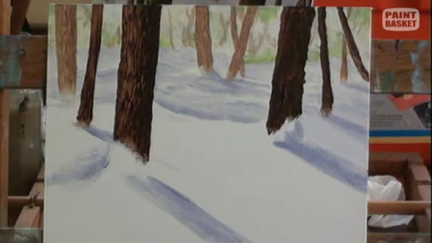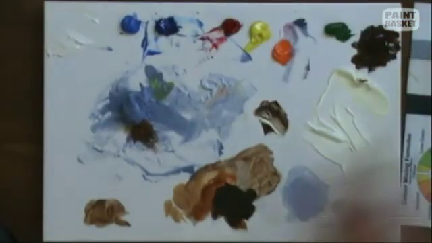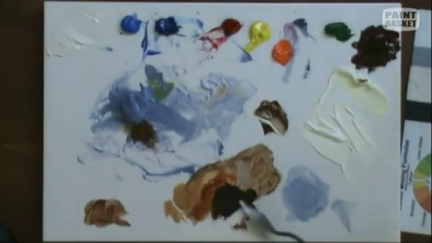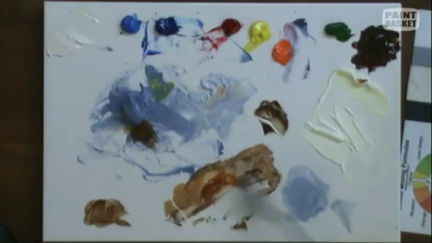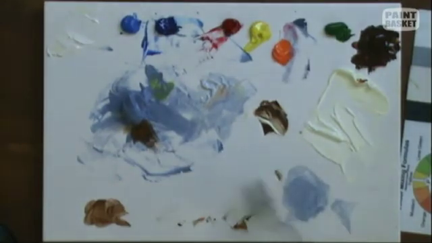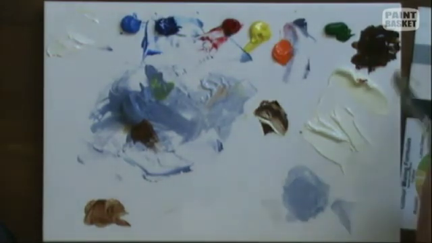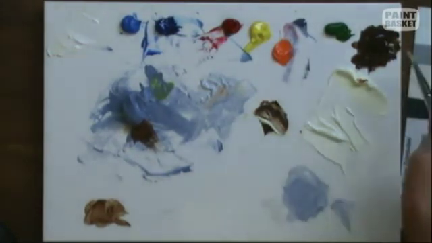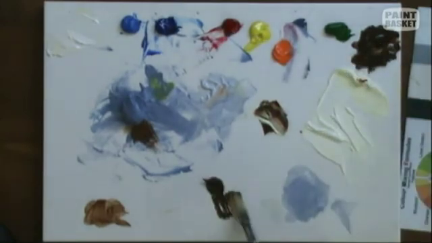Alright, so let's go for our highlight color on the trees. I'm done with that guy now, so I think I'll just clean off this little area for now, just to start fresh. Don't want those little flakes of dry paint where I'm painting. So I'm going to just use the brush, I don't need much paint.